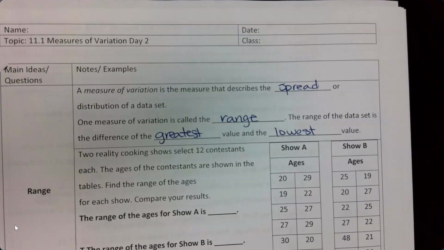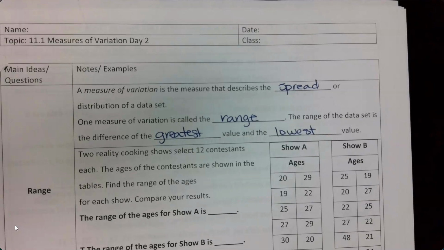Okay, so it says 2 reality cooking shows select 12 contestants each. The ages of the contestants are shown in the tables. Find the range of the ages for each show and then compare your result.